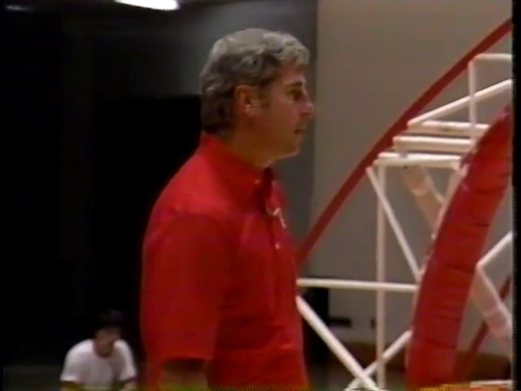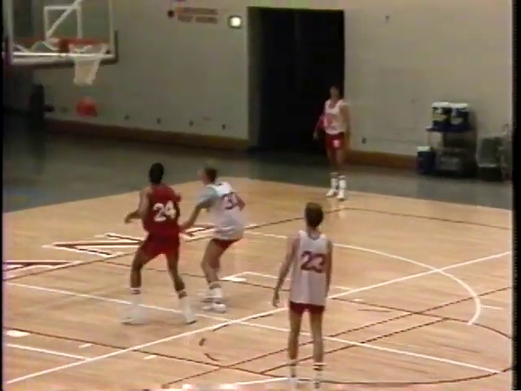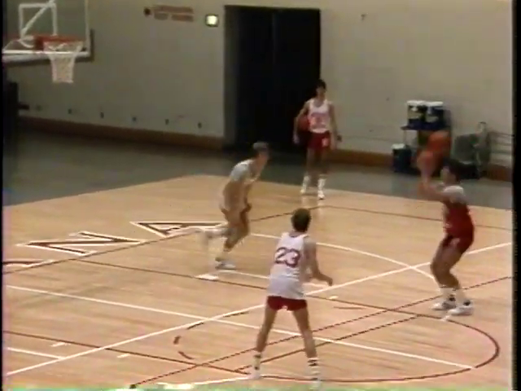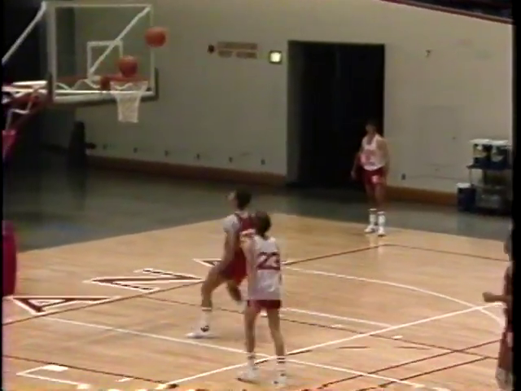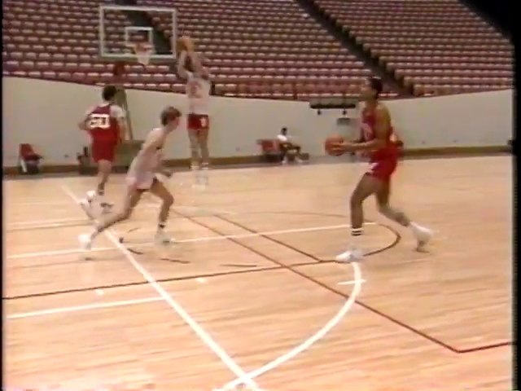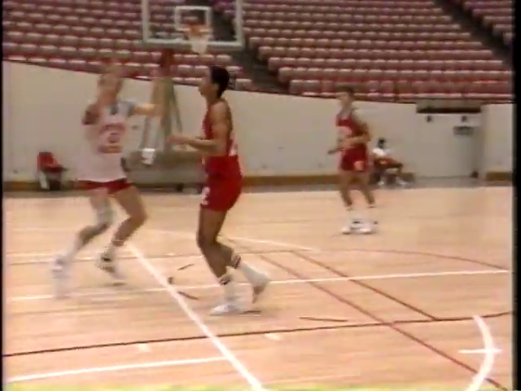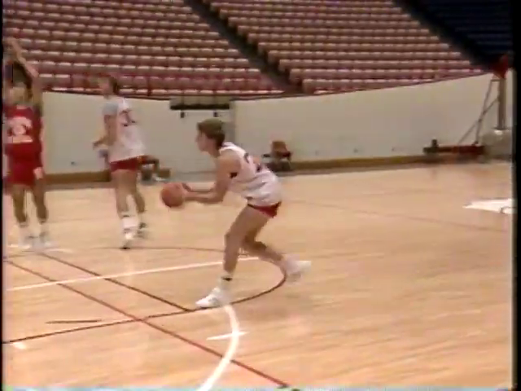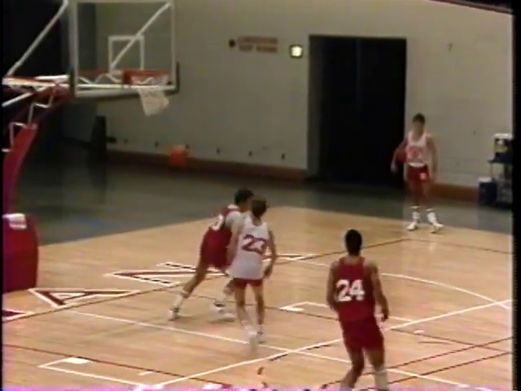Ready? Start. Player takes the shot, gets his own rebound, throws it back to his partner. Again, there's an amount of concentration and discipline involved relative to chasing the ball down, getting the pass back to the guy so he can step right up and take the shot.